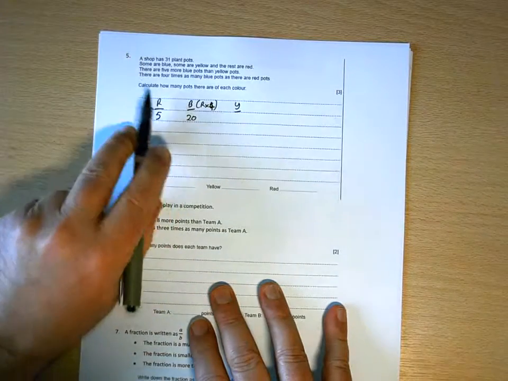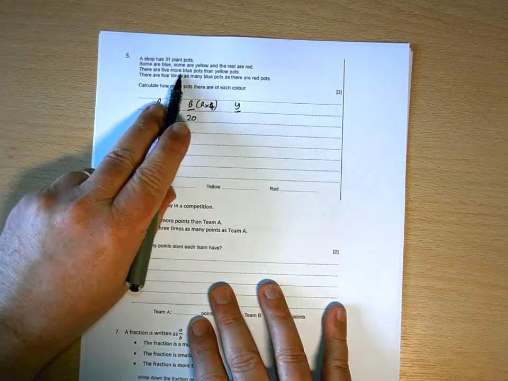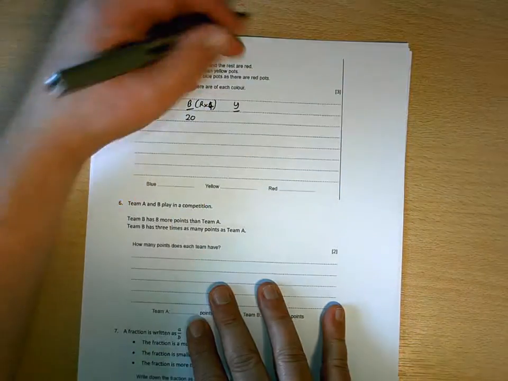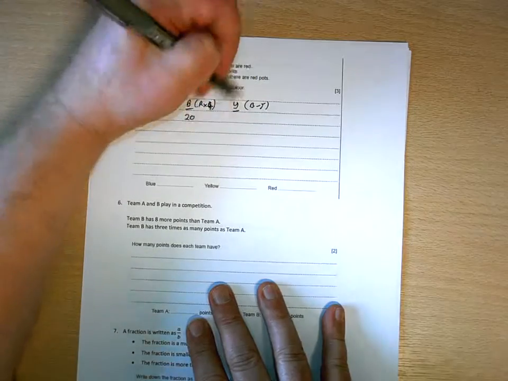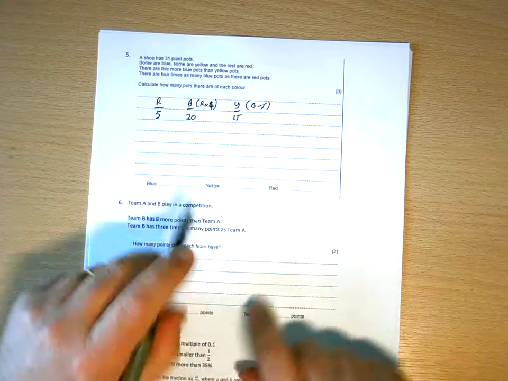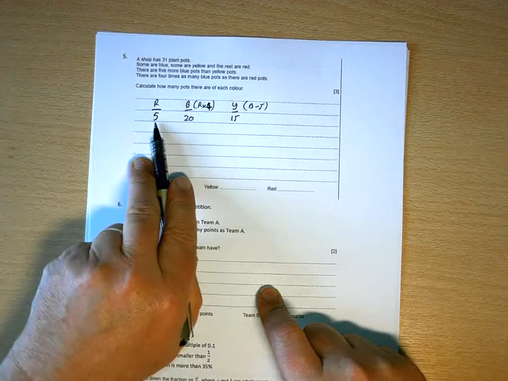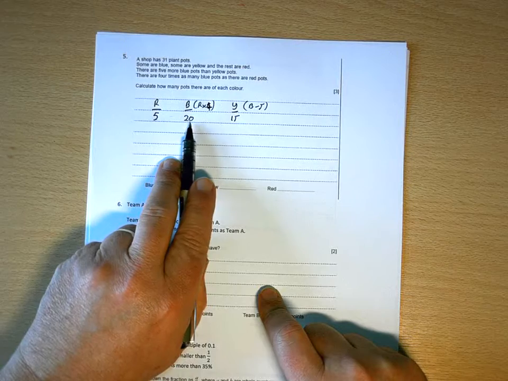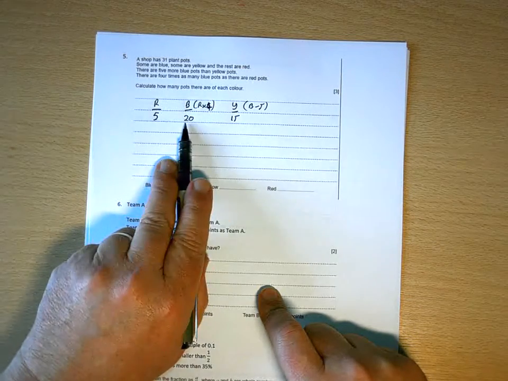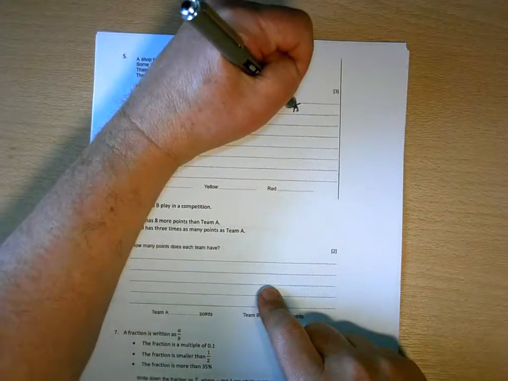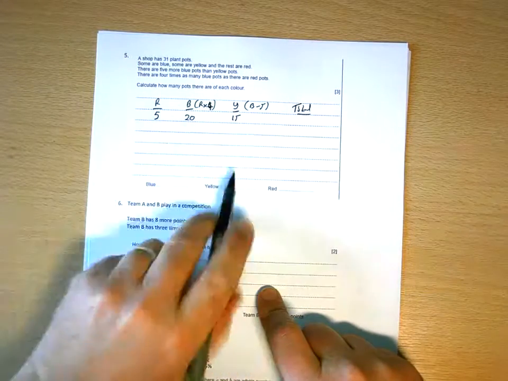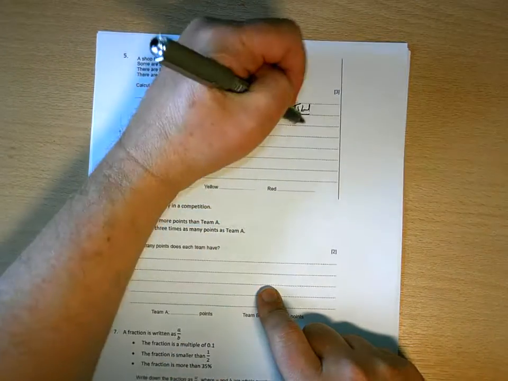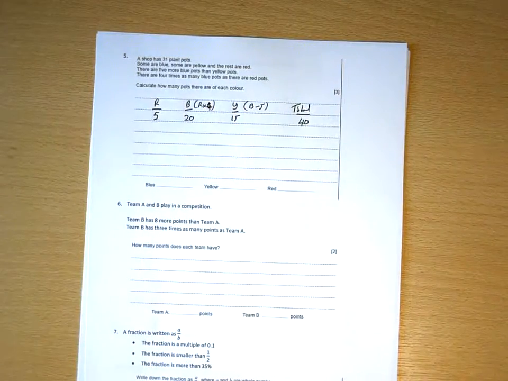Then the yellow pots, there are 5 more blue than yellow. So to get yellow, I've got to take 5 off there. So if I have 5 red, I have 4 times as many blue, which is 20, and I have 5 fewer yellow than blue, which is 15. The total has to come to 31. Well, here I've got 25, 35, 40. So that's too big.